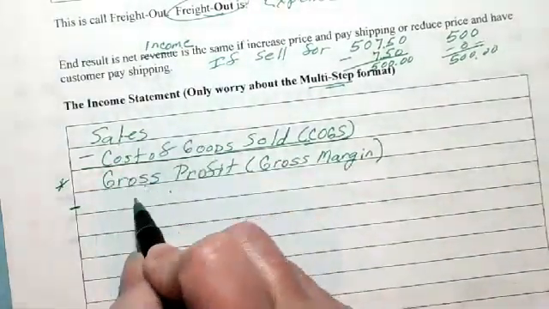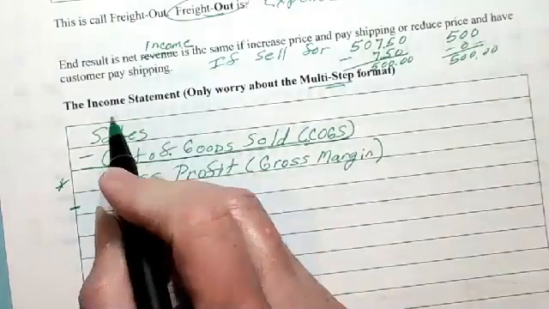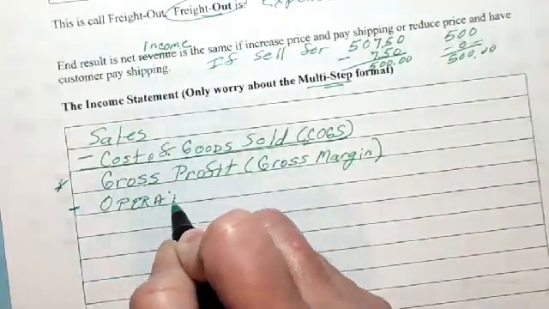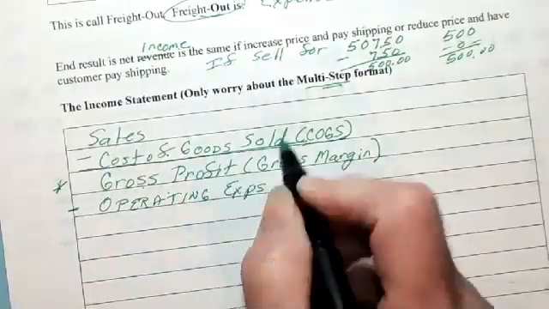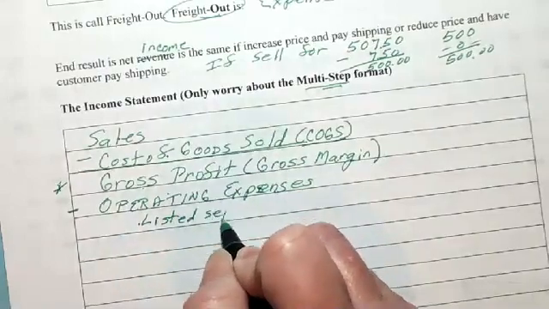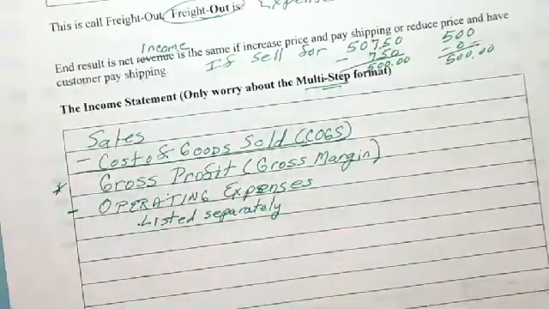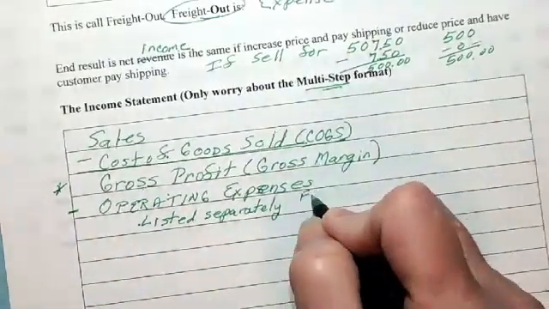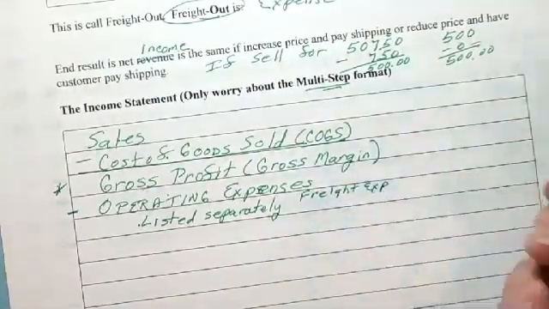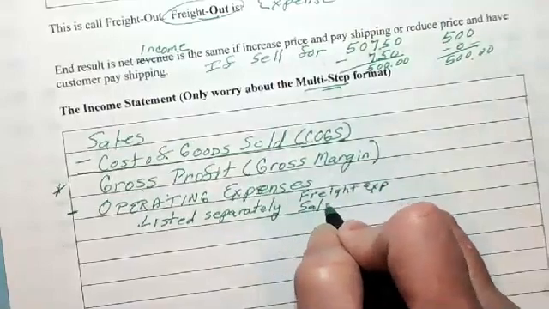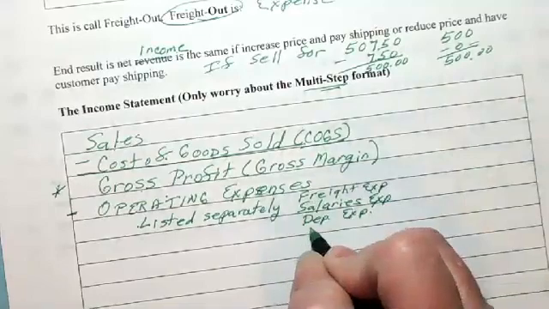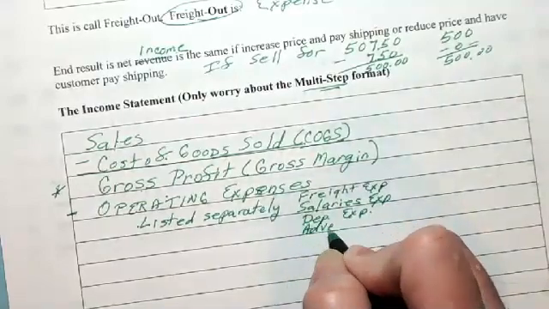Then we subtract off, remember this is an expense. Now we subtract off all our other expenses, and we call those operating expenses. We're going to list them all separately, but I didn't give myself much room here, so I'm going to put them little here. We have things like your freight expense that we just talked about. We would have salaries expense, depreciation expense, advertising expense.